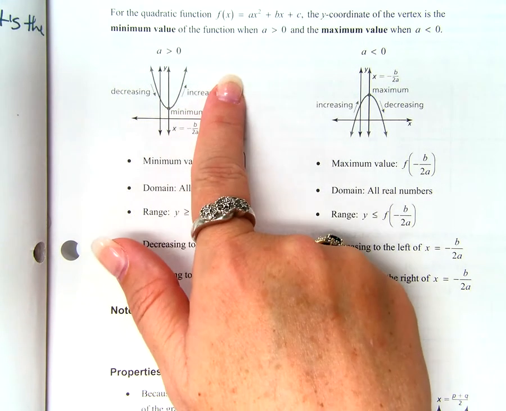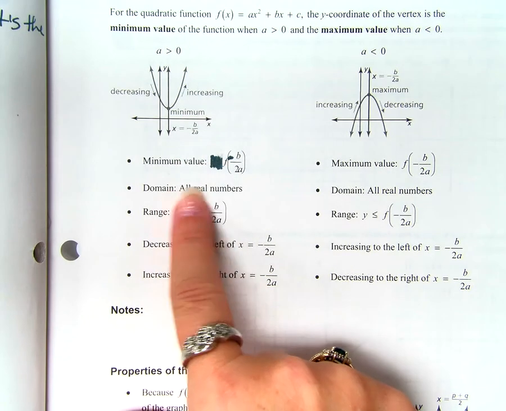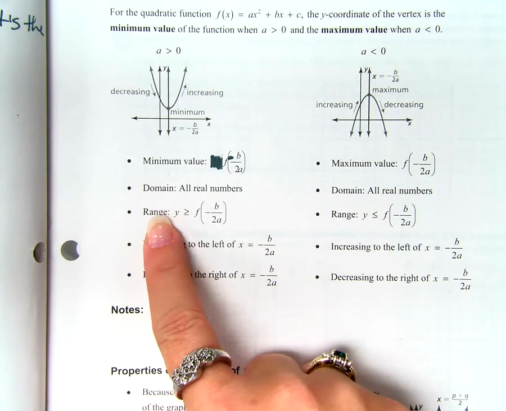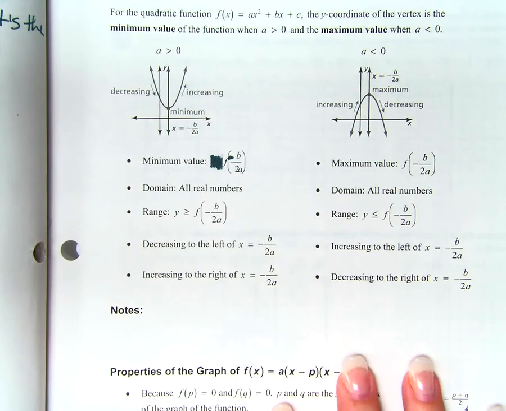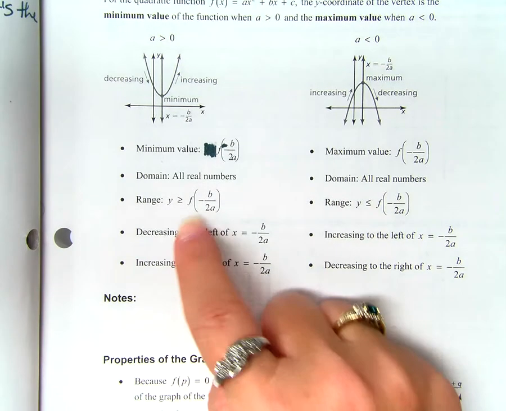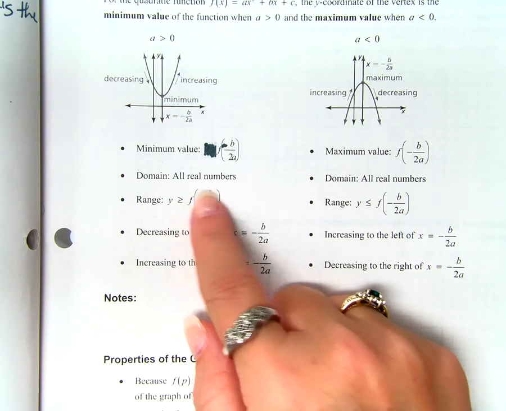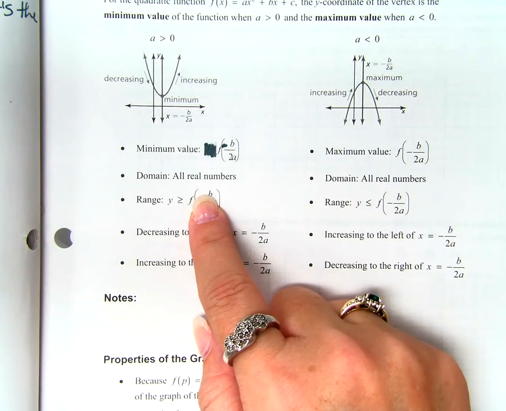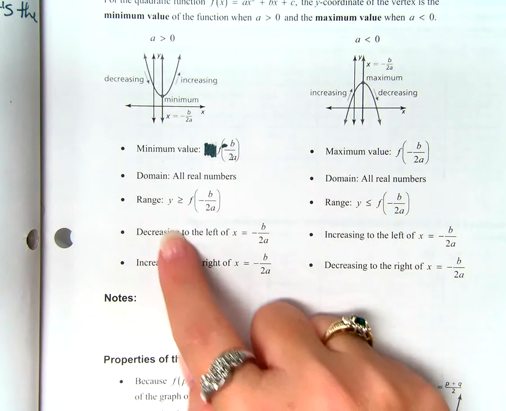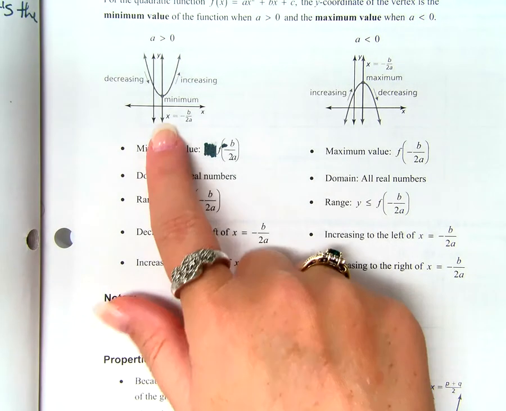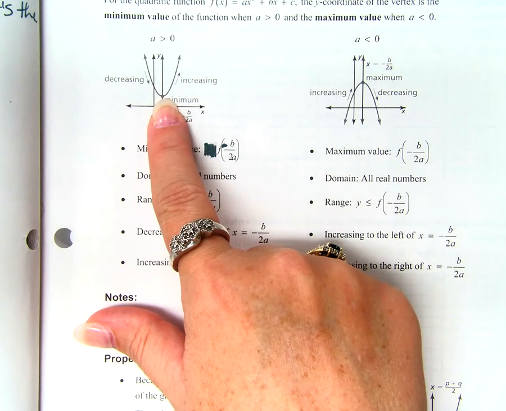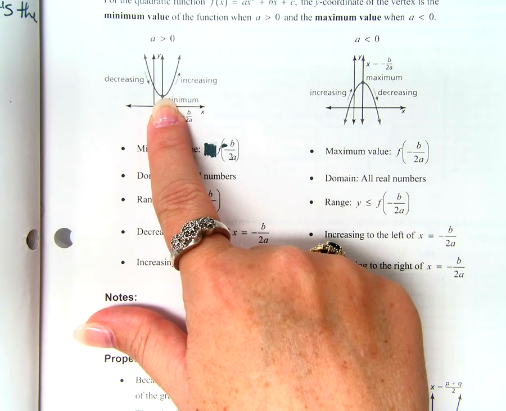How far to the right does it go? All the way. So does it make sense that the domain is all real numbers? Okay. The range. Does the range make sense to you? y is greater than or equal to the y coordinate of the vertex? Is it really greater than the minimum point? Yeah, that makes sense, doesn't it?